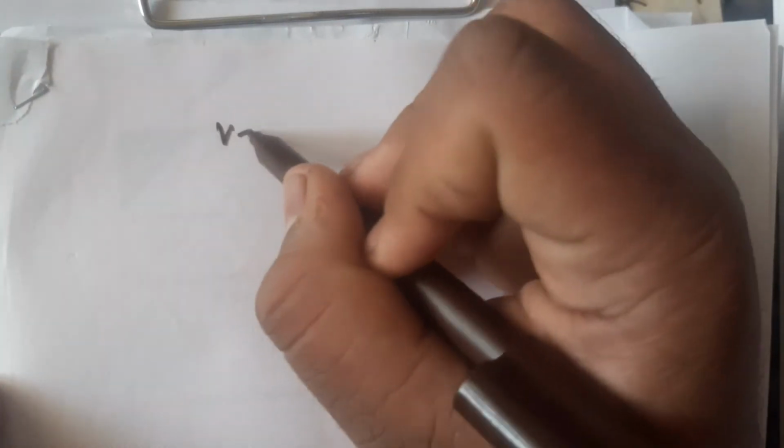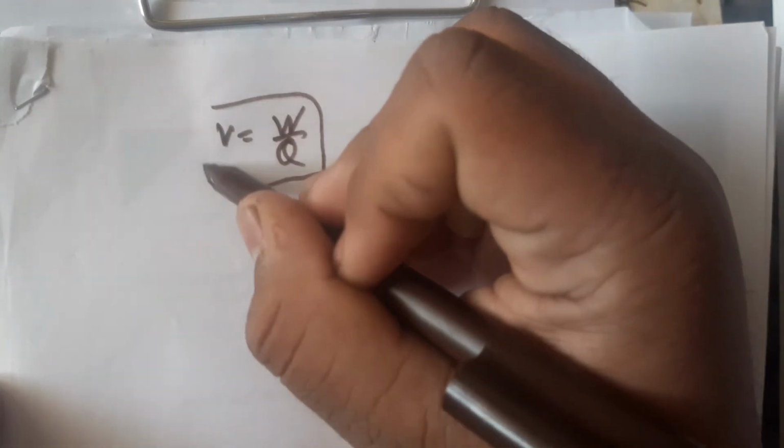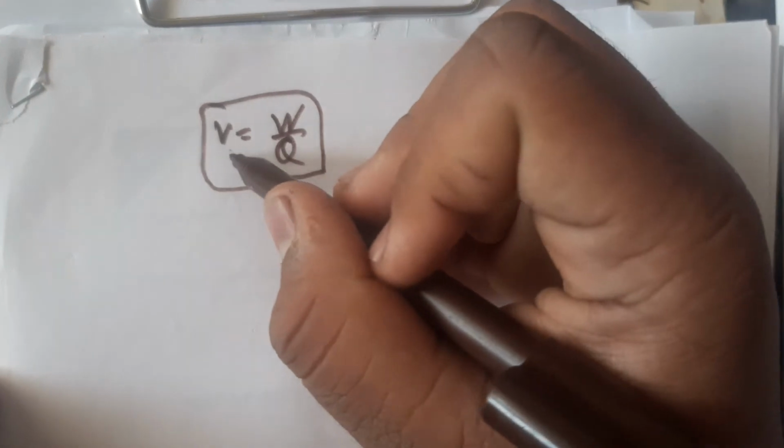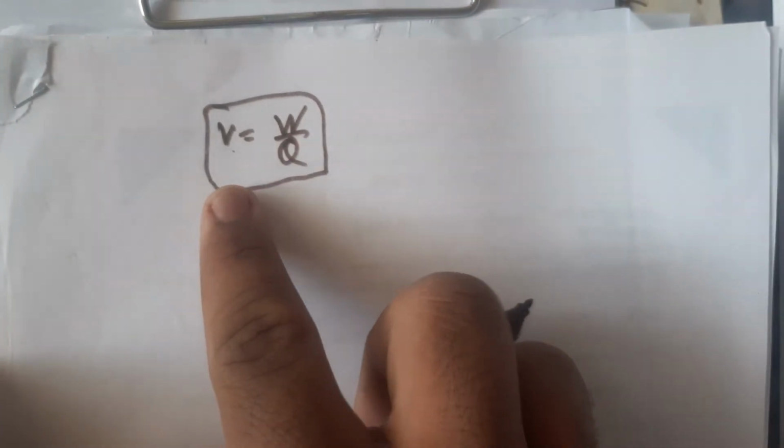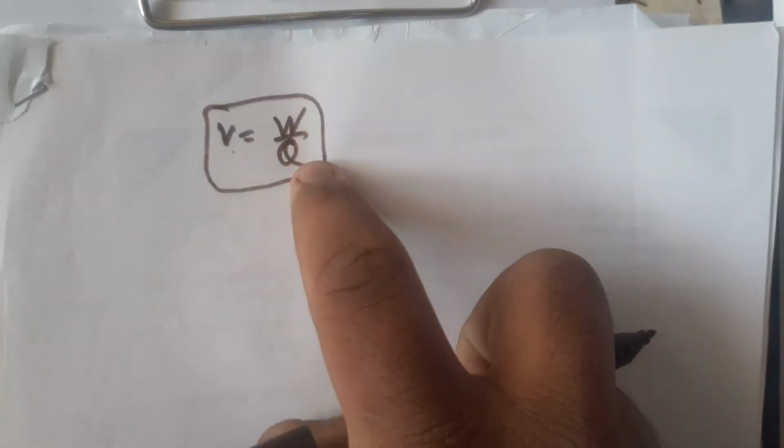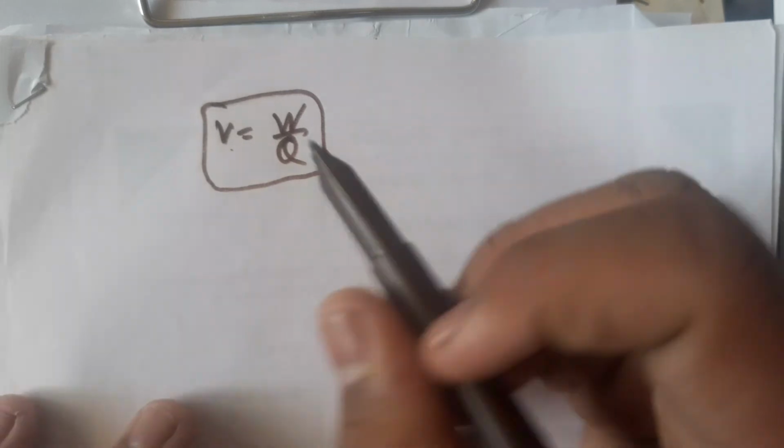Okay, writing the formula again. So V is equal to W by Q. What is V? V is the potential difference or the electric potential. But here we have to remember it as potential difference. Potential difference is equal to work done upon Q, the quantity of charge moved.